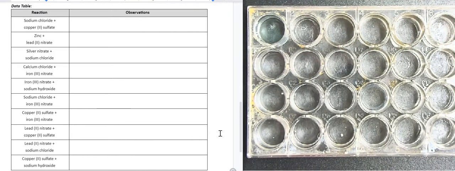And we are looking for any observations, any sign of chemical change. I don't see anything going on. We're going to say no reaction.